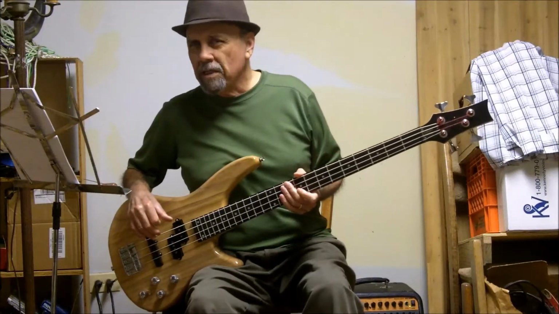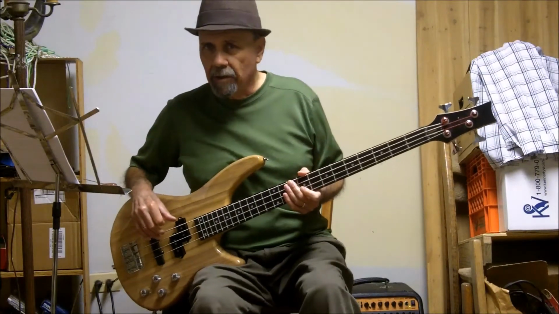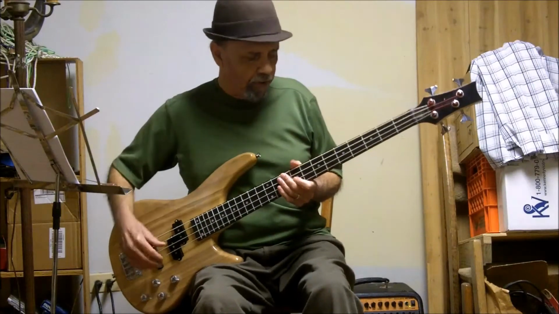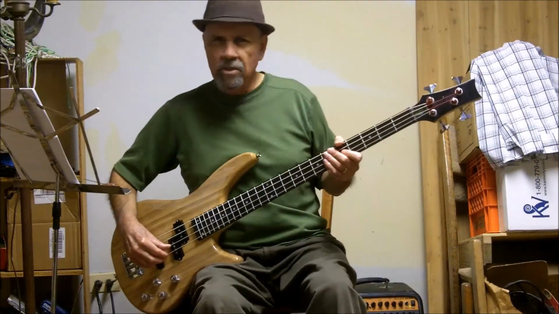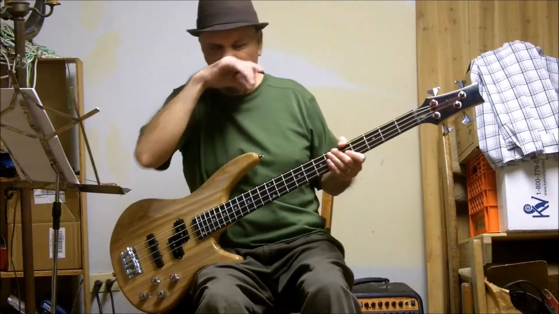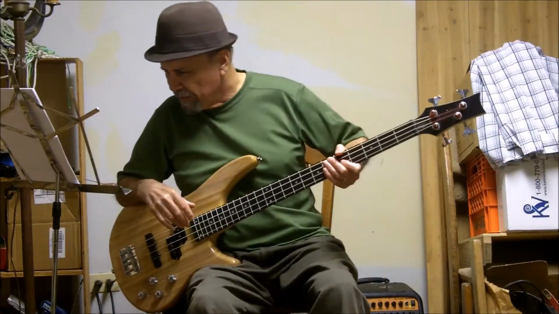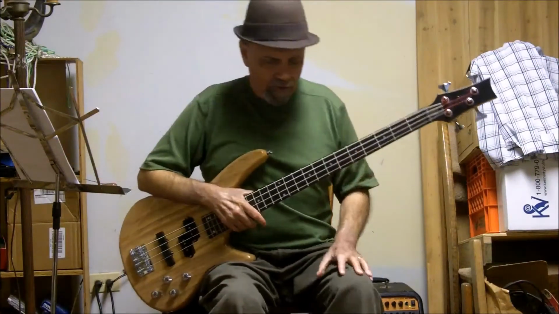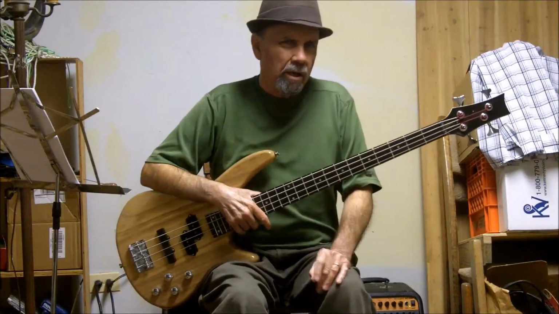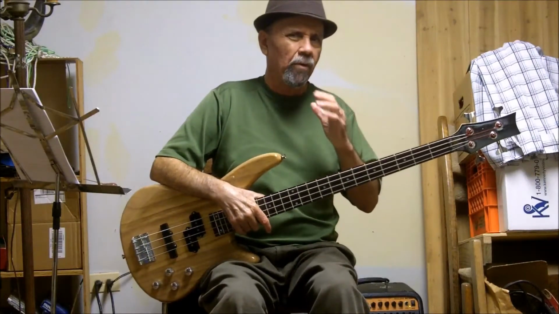You don't always have to start with the root note. Sometimes you'll start with the third. It just depends on what you're doing, what situation it is. So hopefully that helps. I have one more, because those are all in what's called 4/4 time.